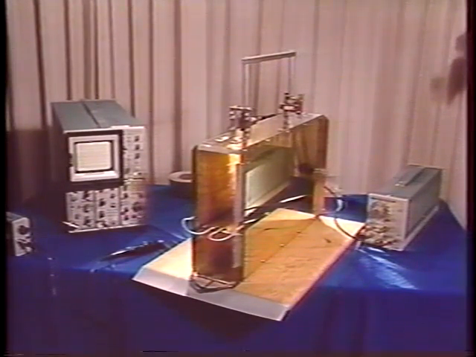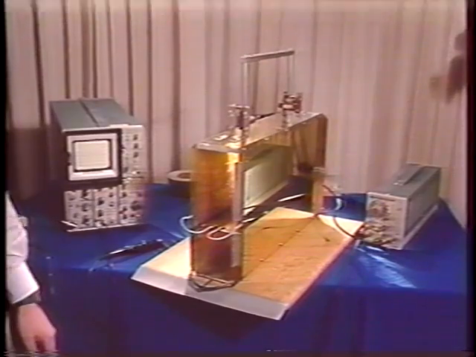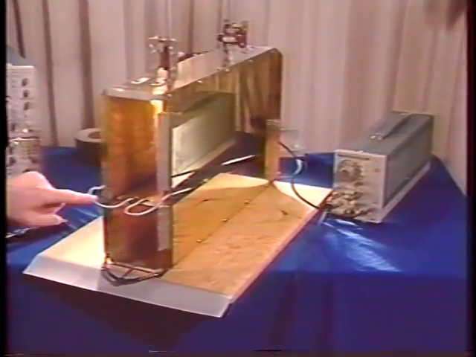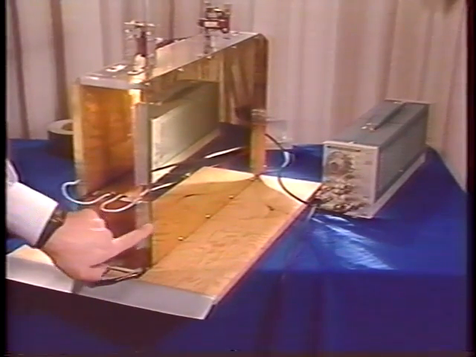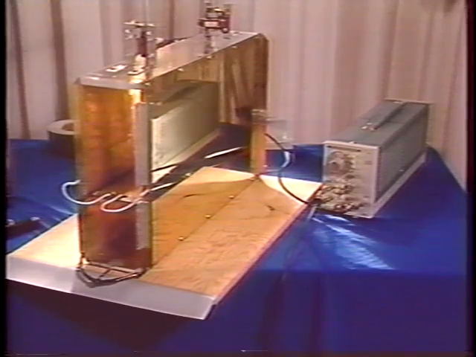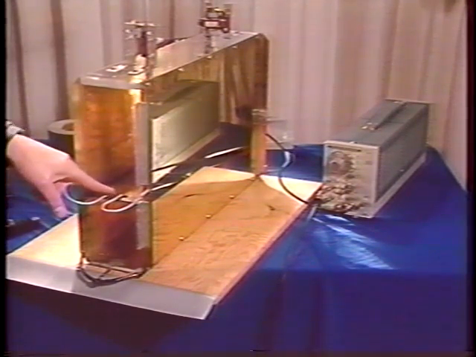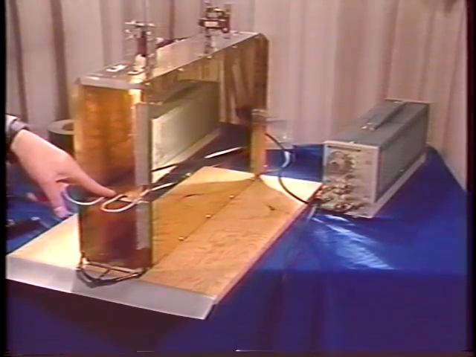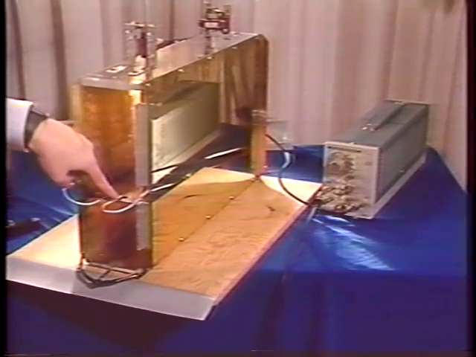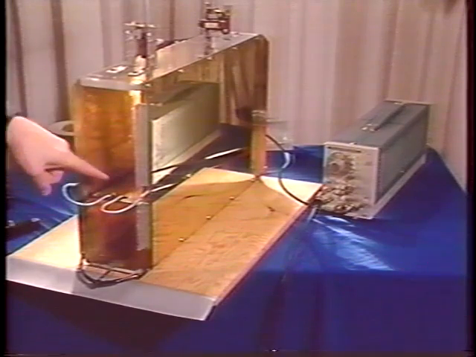This is the actual apparatus. Here are the sidewalls, insulated from each other. Here's the top plate. Current from this source passes forward through the upper plate and is returned by the shorts through the sidewalls.